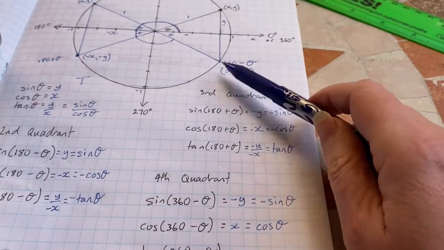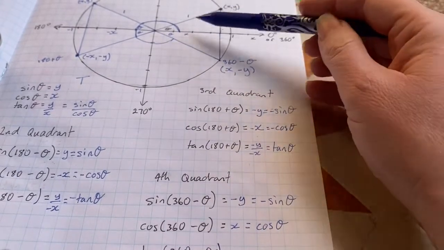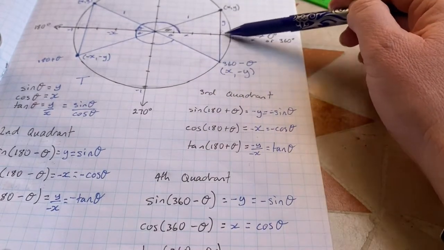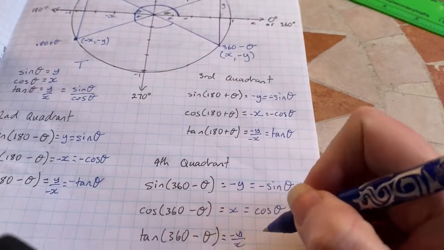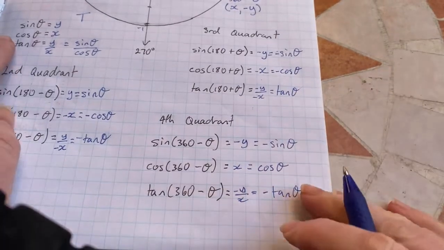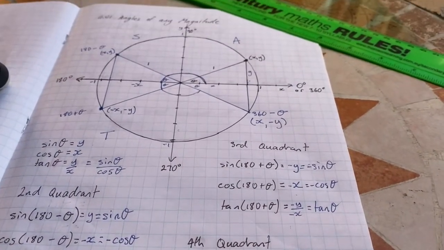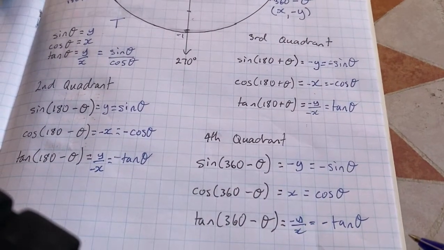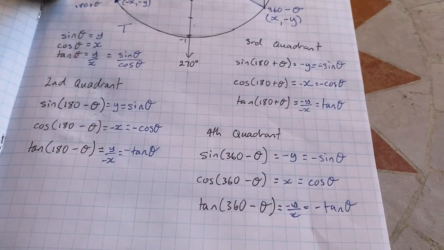And tan of this point here is again equal to the opposite over the adjacent, so the negative y over x, which is the negative of tan theta if you compare with this one up here. So those are some great rules. You do not need to memorize any of that. It's all just about working it out each time, and I'll show you that in some examples.